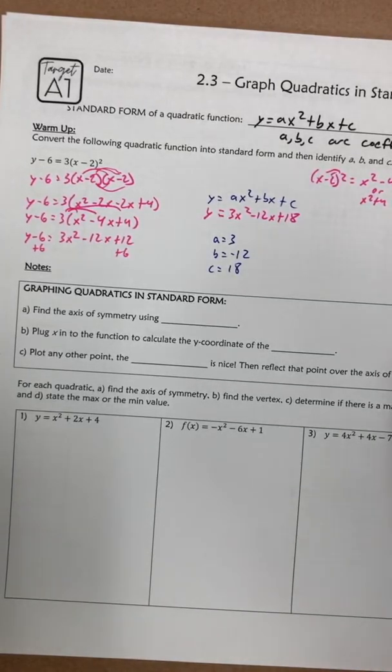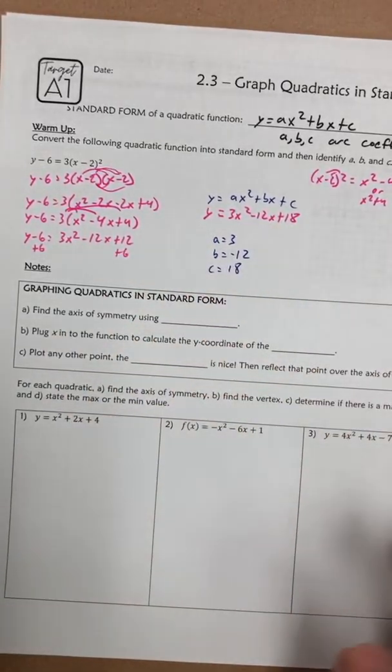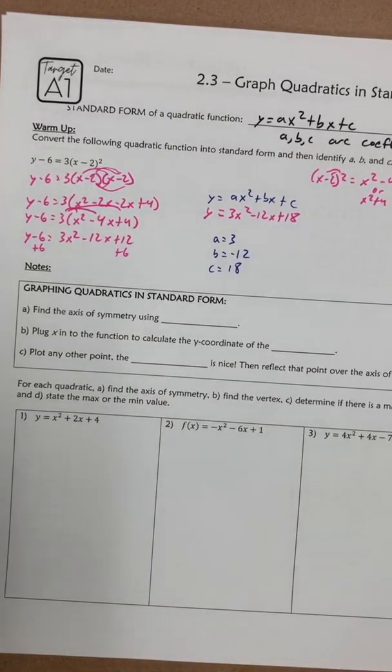All right, continuing on with our notes now. So that was the warm-up. With our notes, so how to graph in standard form.